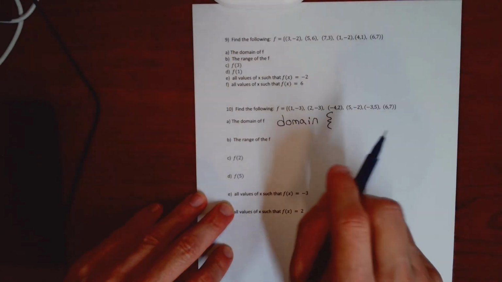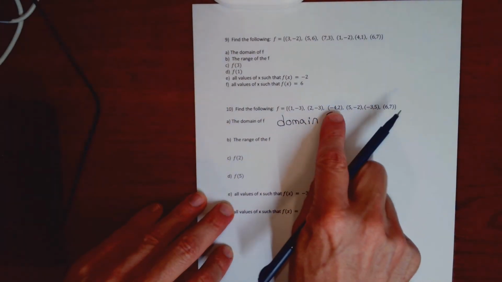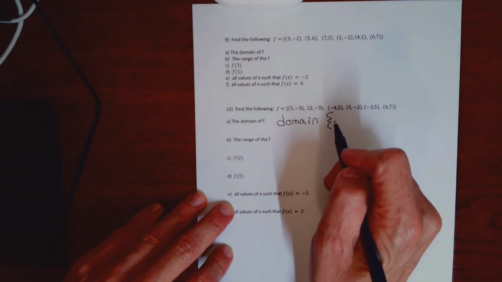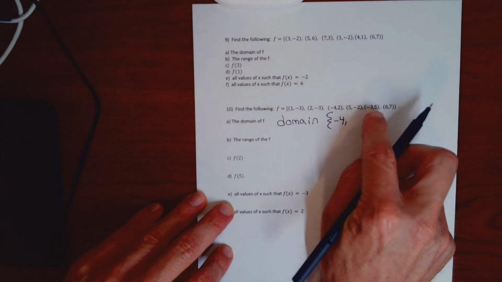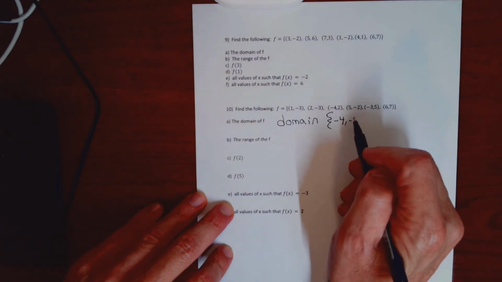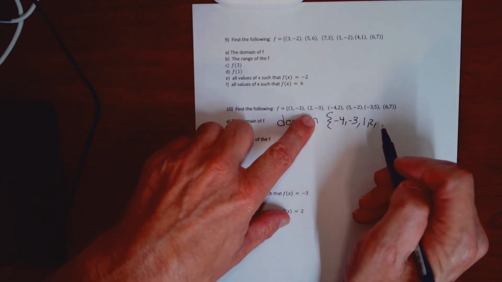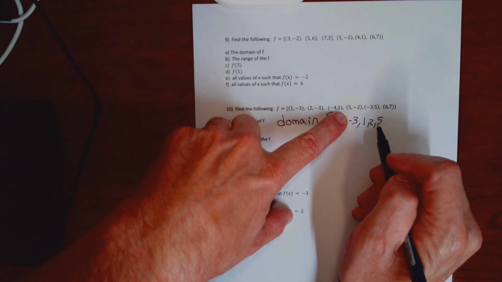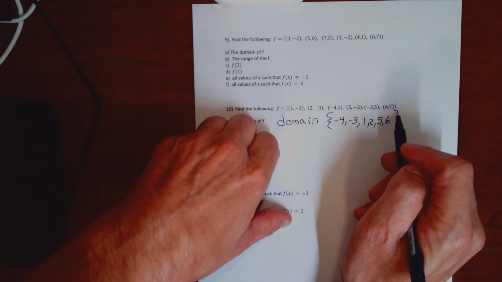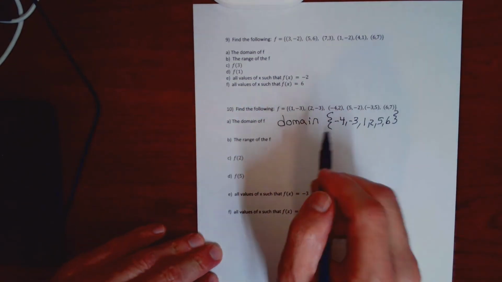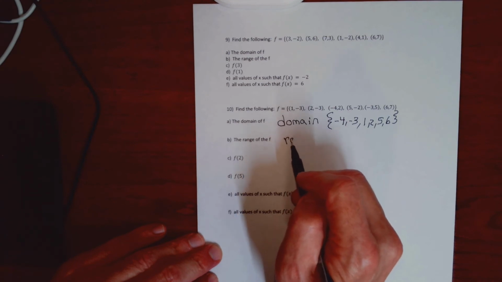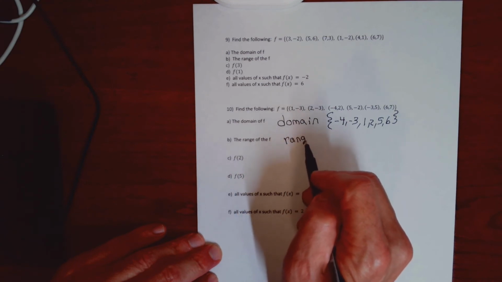But I'm going to take the time to write these from smallest to biggest. The smallest x value is -4. Second smallest is -3, and then 1, 2, 5, and 6. This would be the nicest way to write the domain, but hardly a deal if your numbers were scrambled.